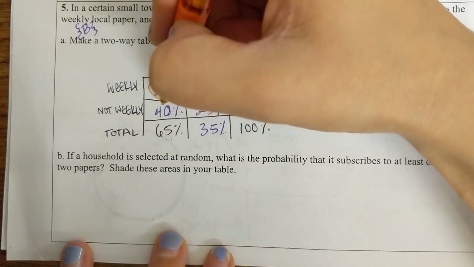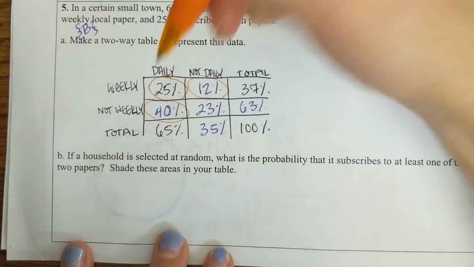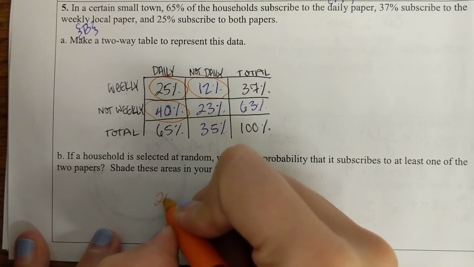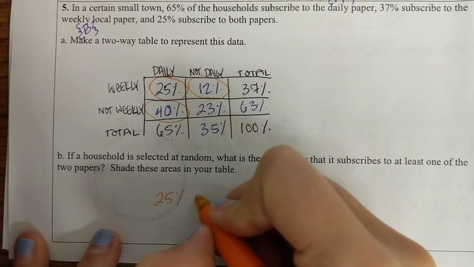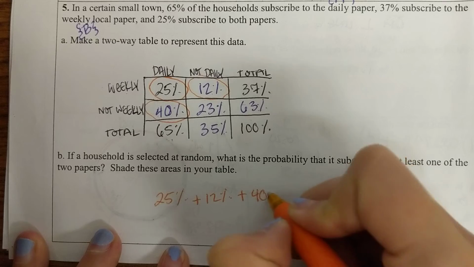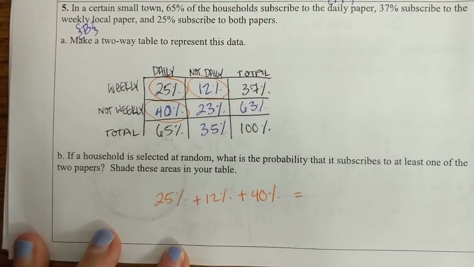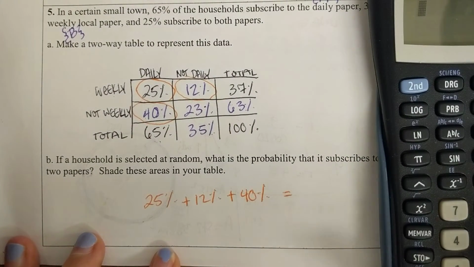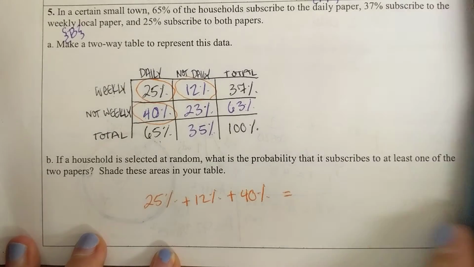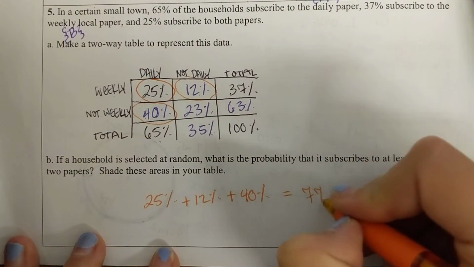You could subscribe to the daily, but not the weekly. Add those percentages up. 77%.